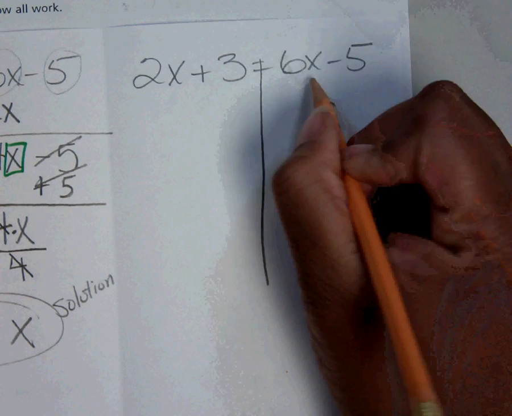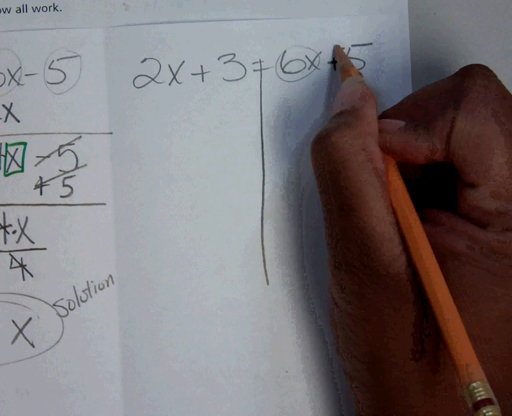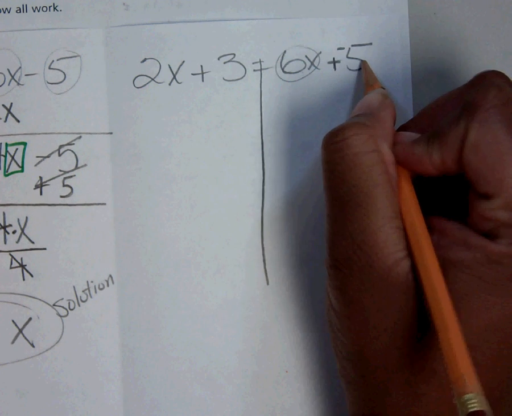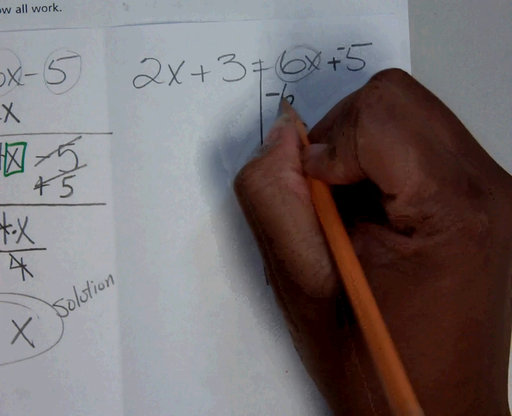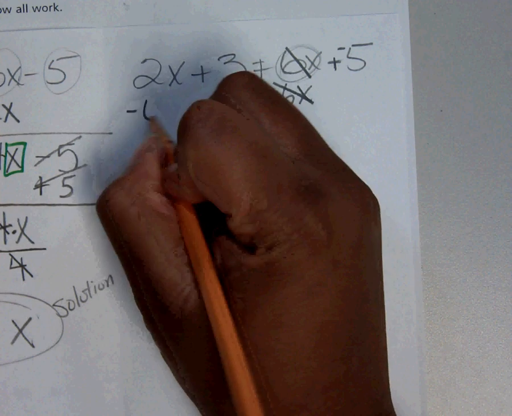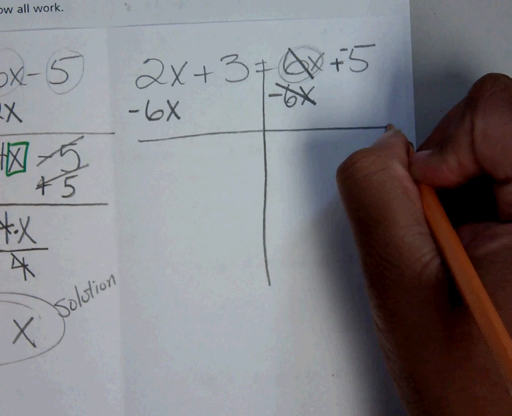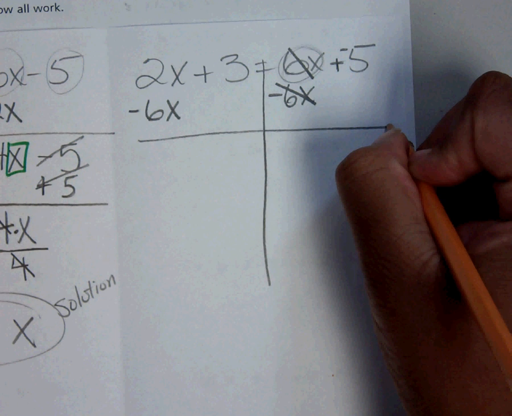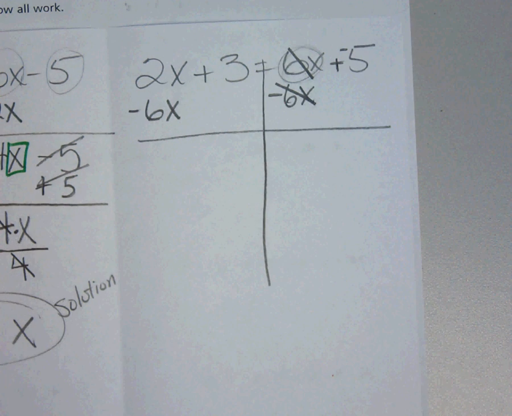And to move it, he's positive. I don't pay attention to that minus sign because that's plus a negative on the 5. So the 5 is negative. I look at 6x, and I know if I subtract him, he will go away. And now he can be moved to the other side. To move to the other side, you have to change signs. You have to do the inverse operation in order to go to the other side.